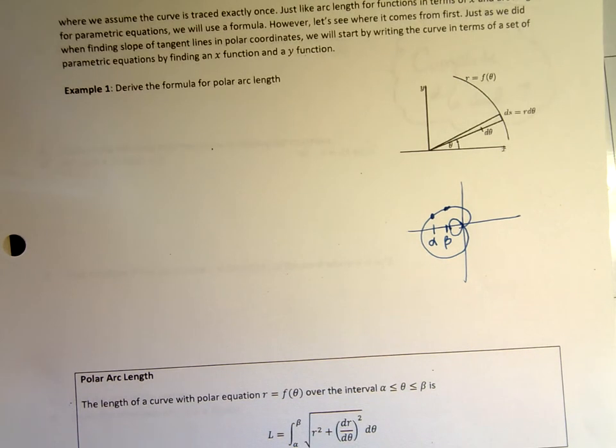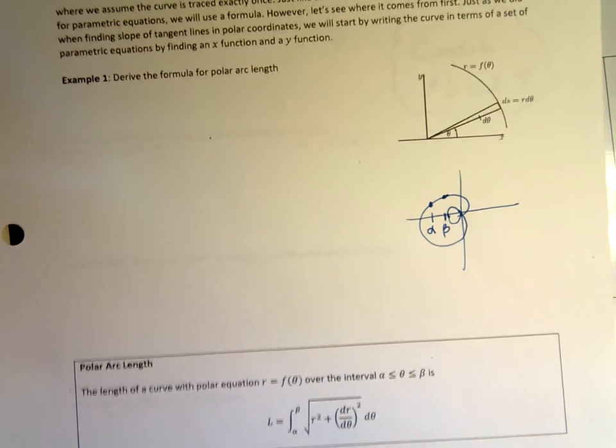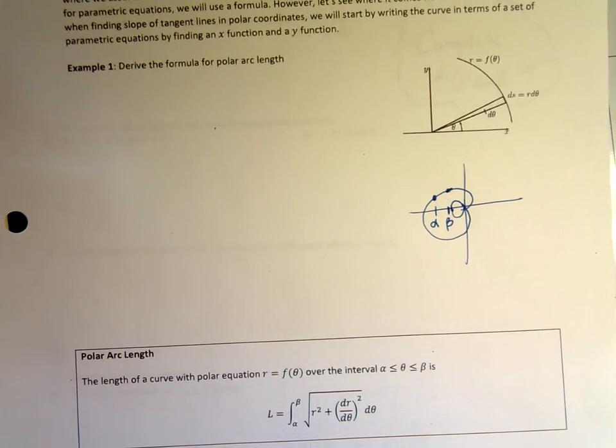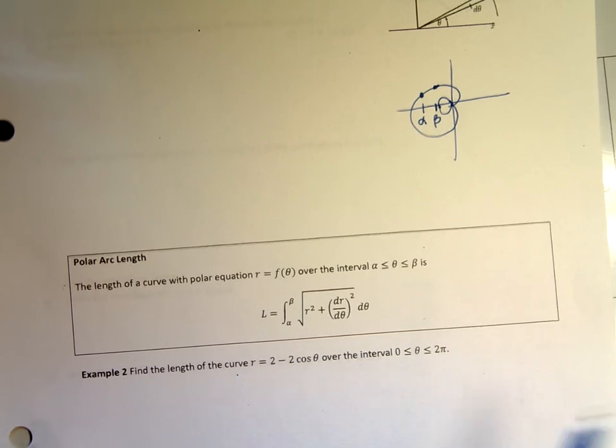Here's the formula: the length of the arc is the integral from alpha to beta of the square root of r squared plus the derivative of r squared, with respect to theta. That's the whole formula.